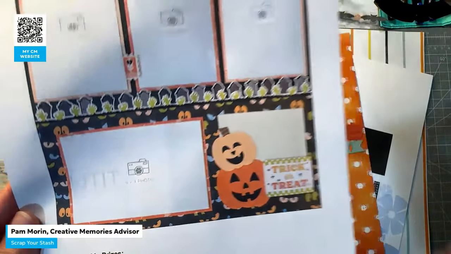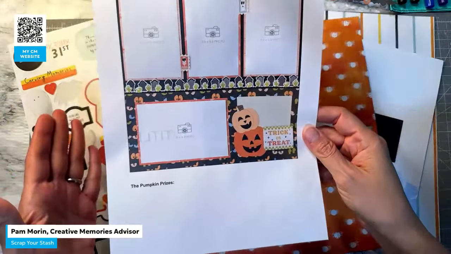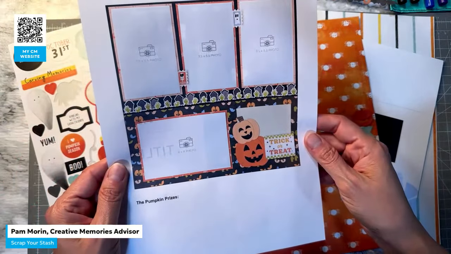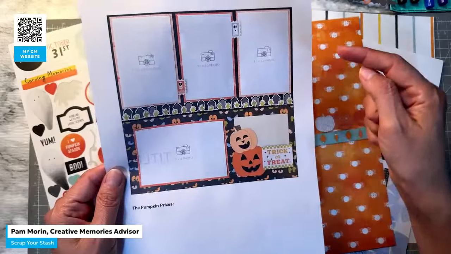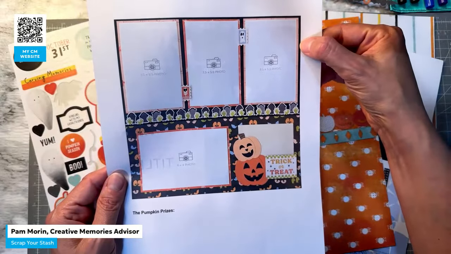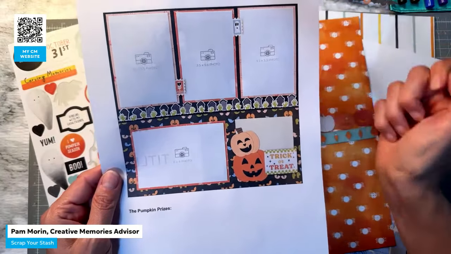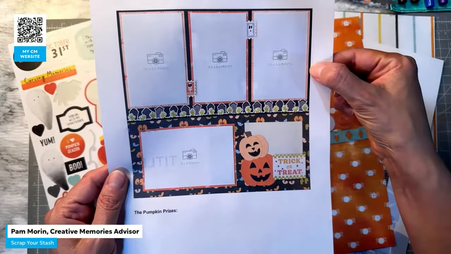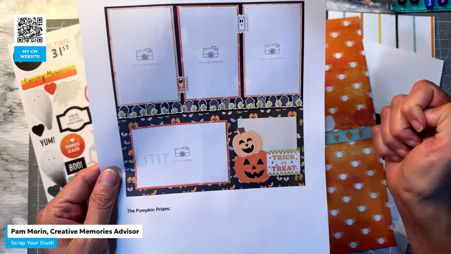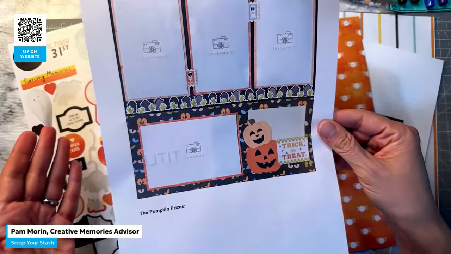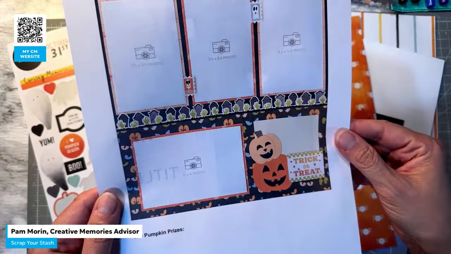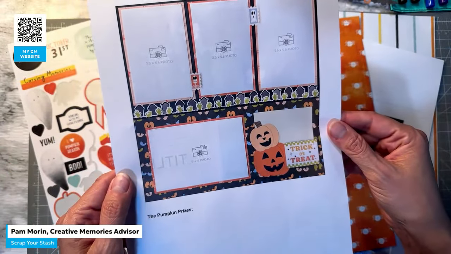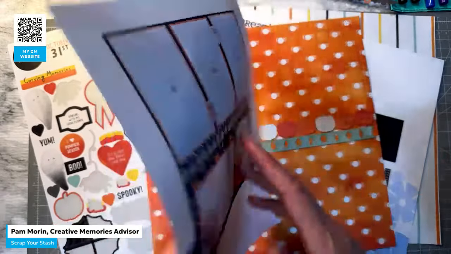So basically, that is a very simple layout that we're going to put together tonight. And those are the pieces that you need. So I think we counted that they have 1, 2, 3 different types of paper. 2 of them are designer, 1 of them is a solid. So if that's what you have, that's great. If you have different variations of that, that's fine too. You can still submit your layout for the pumpkin prizes.